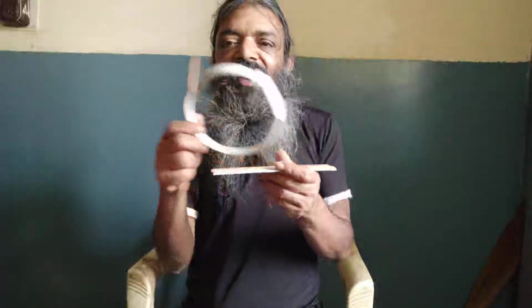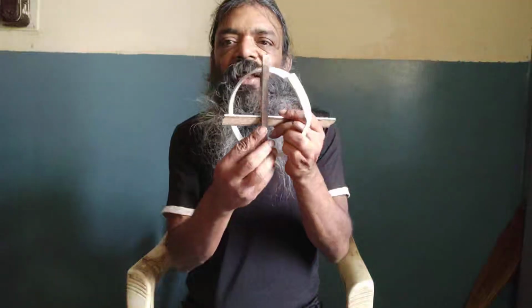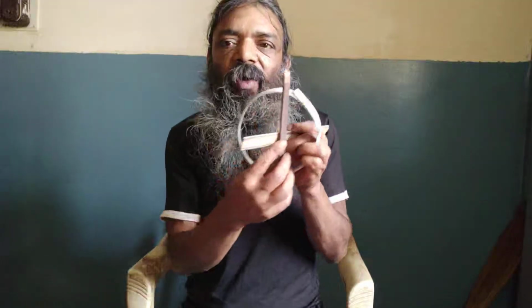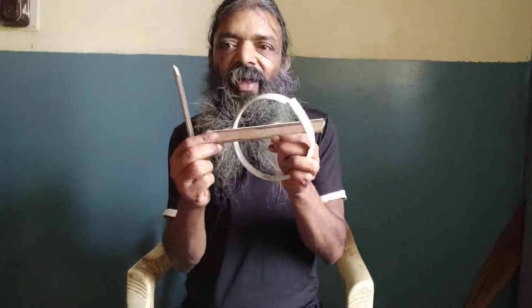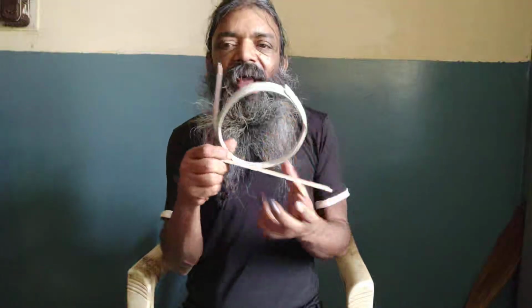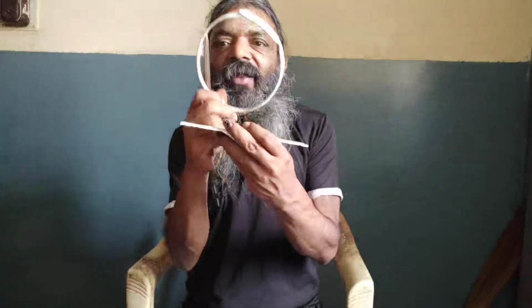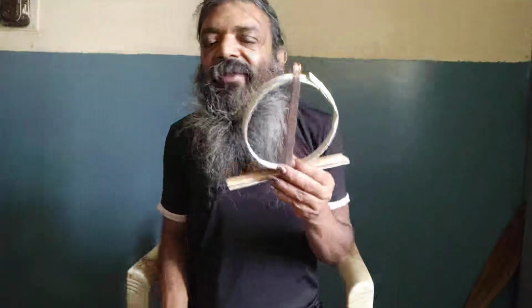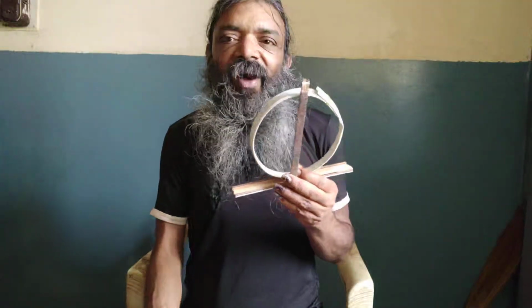If I have a circle centered at the origin, then the circle equation is x square plus y square equal to 1 by 2 whole square. 1 by 2 is the radius. Okay, if I move the circle up, this is the new circle now. If this is the circle, then what is the equation of this circle?